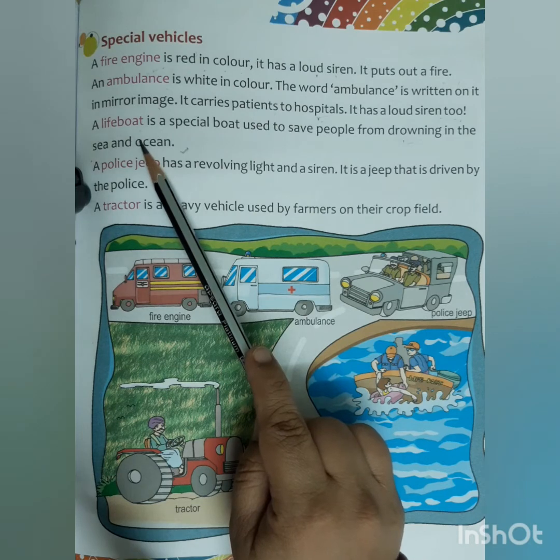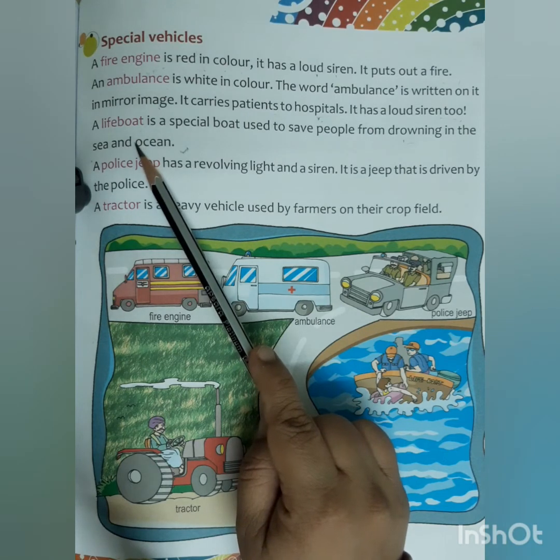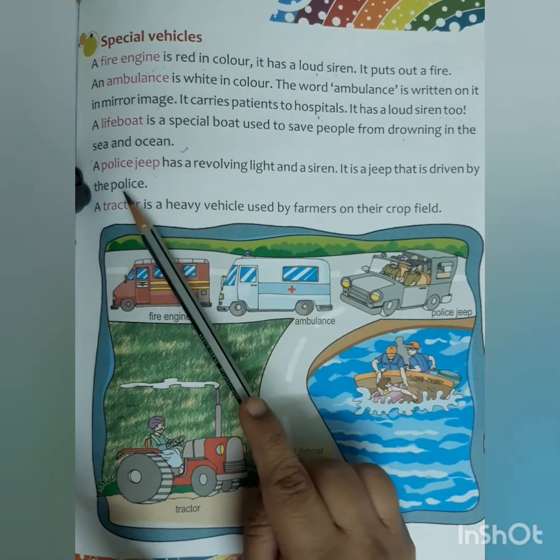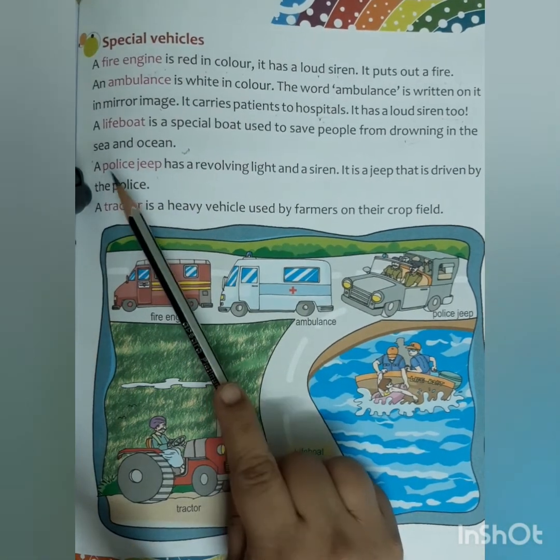Or even if somebody is traveling in a ship, and something bad happens to the ship, they have lifeboats. If the ship is drowning, they ask people to get on to the lifeboats, and then they can go further and be saved. Now let's read about the police jeep.